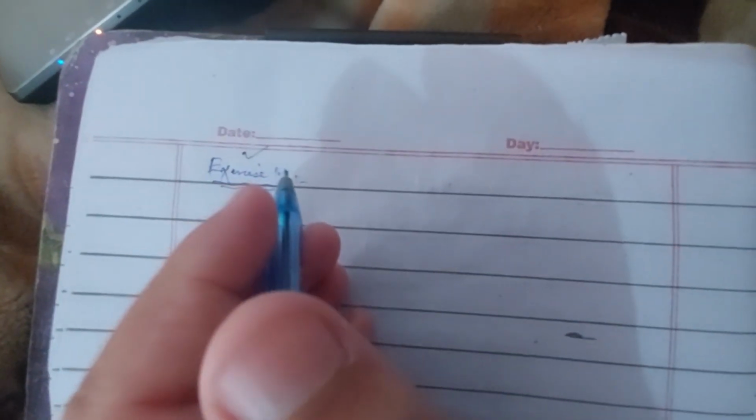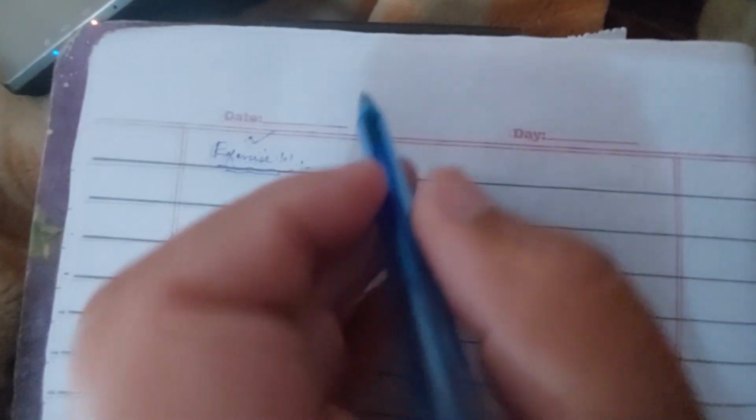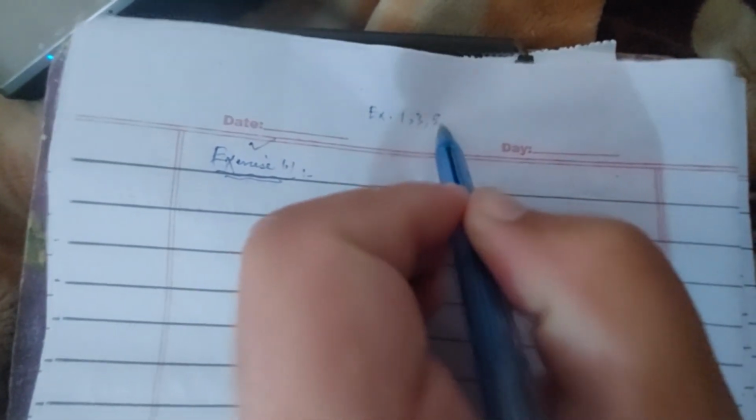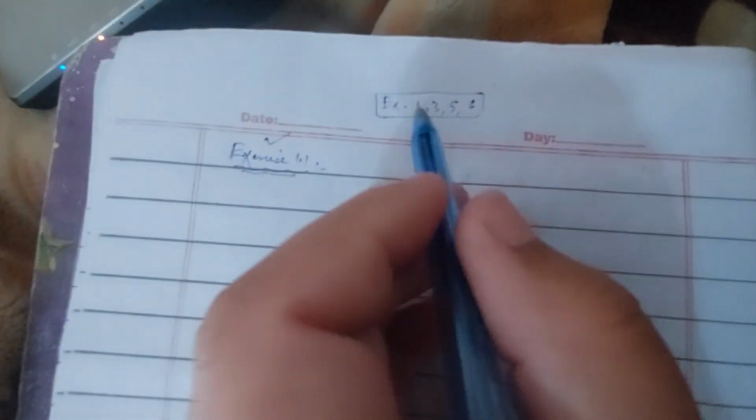Okay, so let's start with exercise 1.1. Now we have covered all the topics, so this is the review of all the exercises that the teacher has done. I will review exercises 1, 3, 5 and 6. It covers all the topics that the teacher has done. Okay, so let's start with exercise 1.